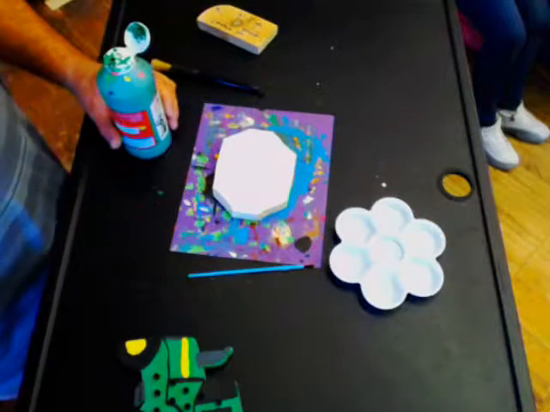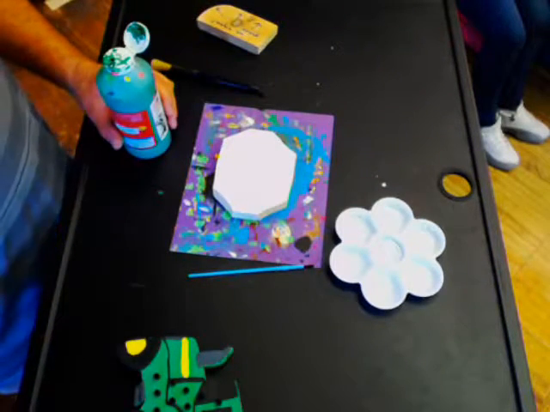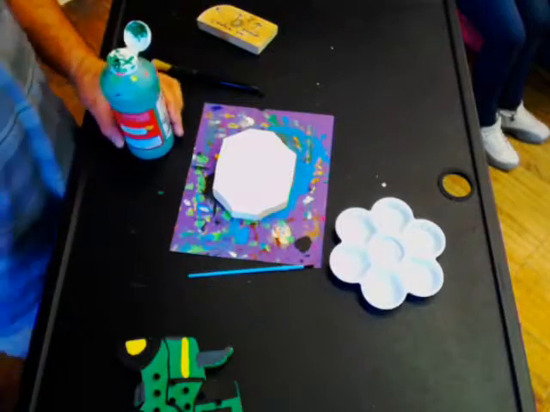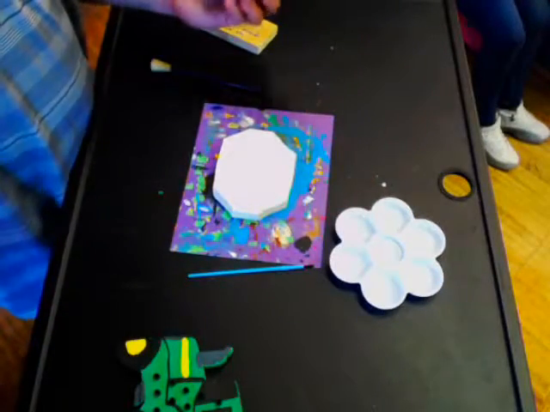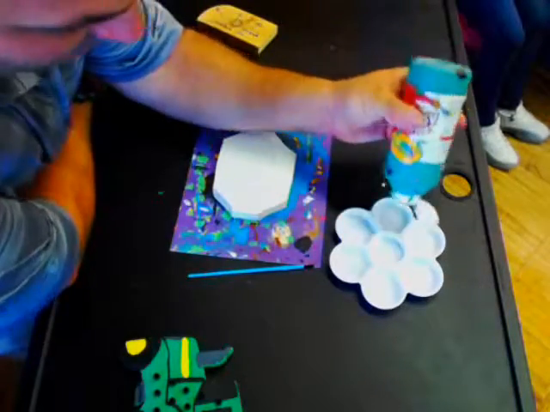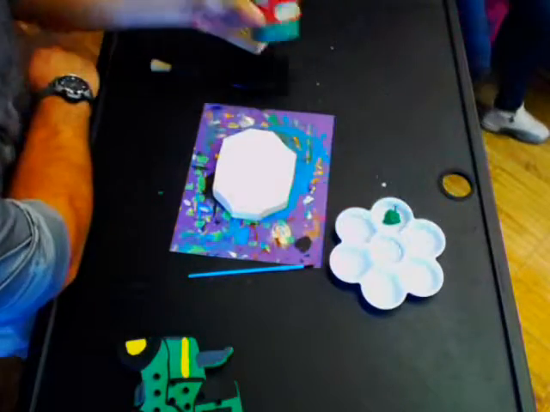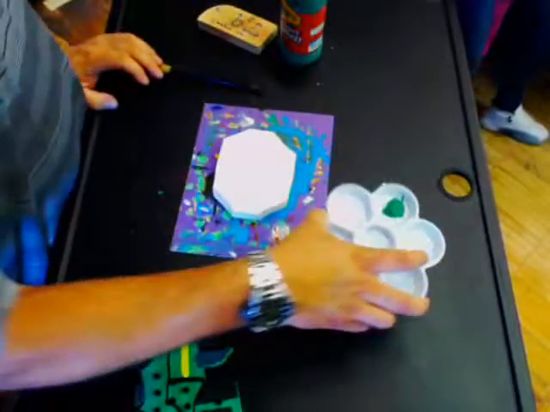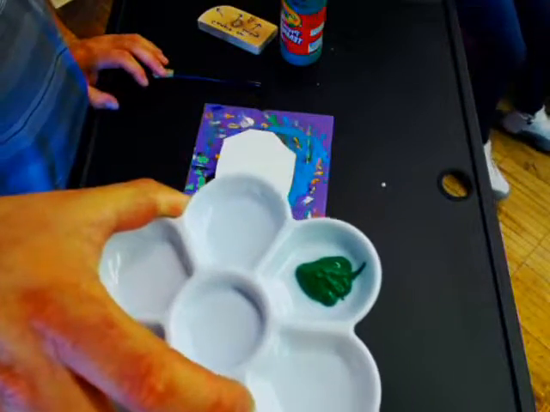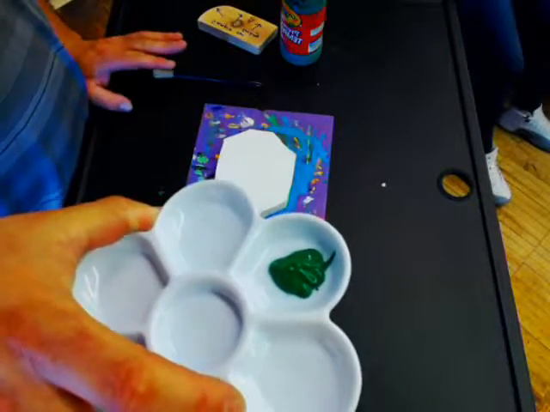What's the next question on that? How much paint should I put on my palette? How much paint on here? The answer is 1/4. So you're going to put as much as 1/4 would be. How big would it be? Yeah. So see that? That's all the amount of paint I put in this palette.